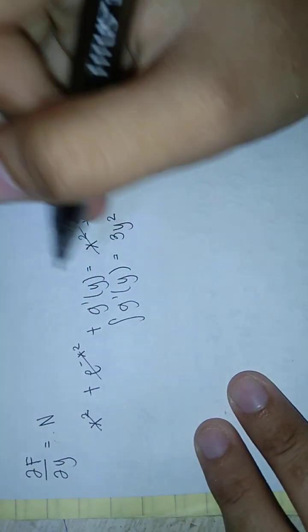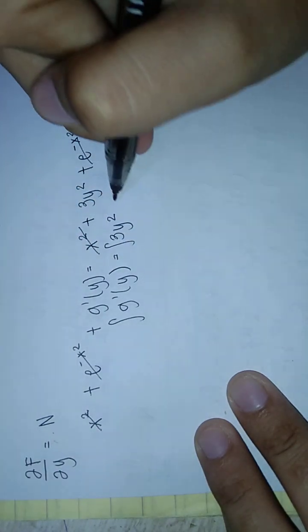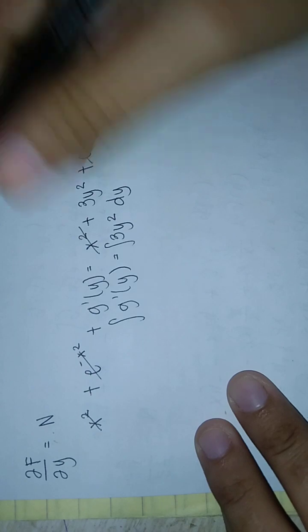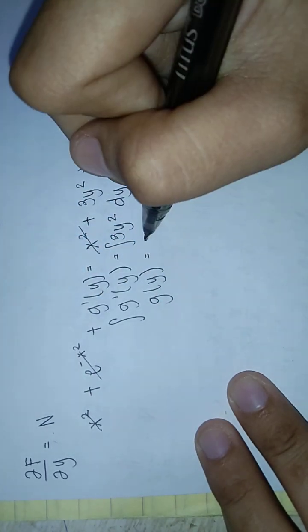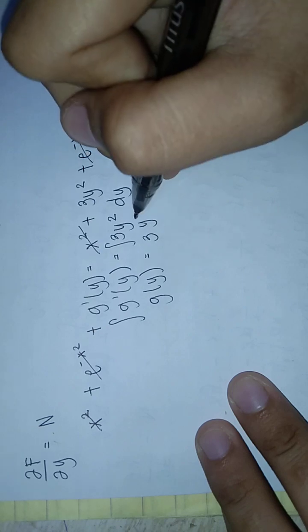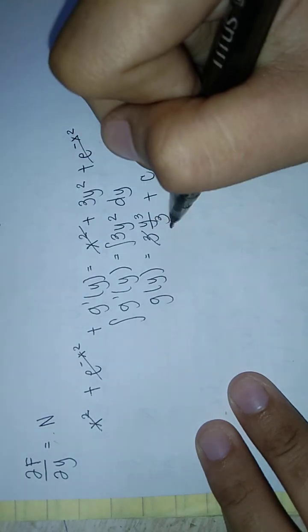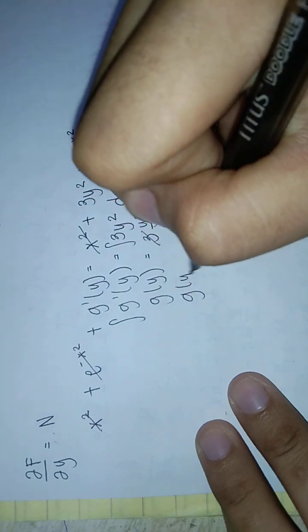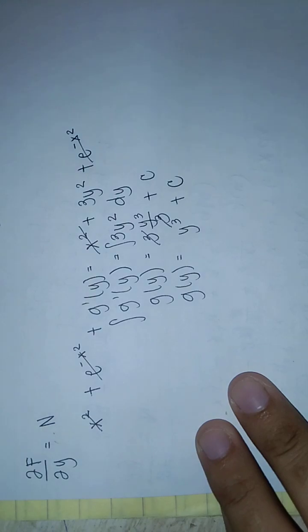So integrate both sides with dy to get the g of y only. So we're going to have 3y cubed over 3 plus c. Simply g of y is equal to y cubed plus c.